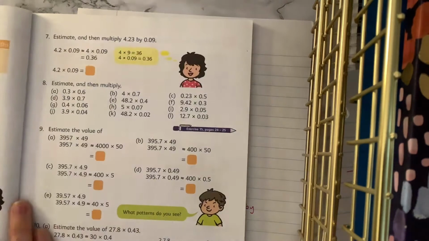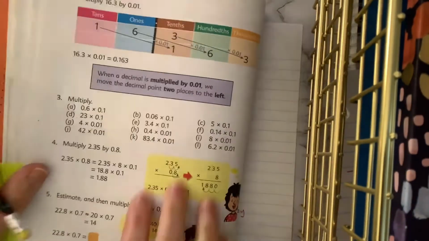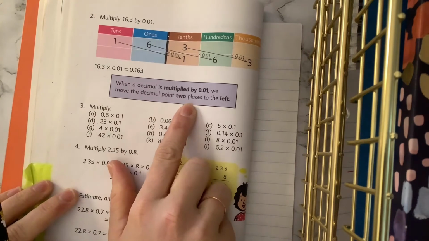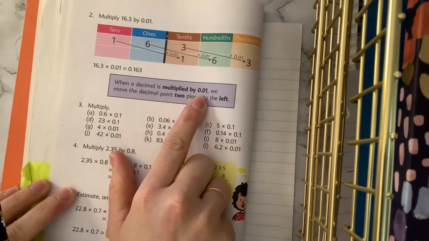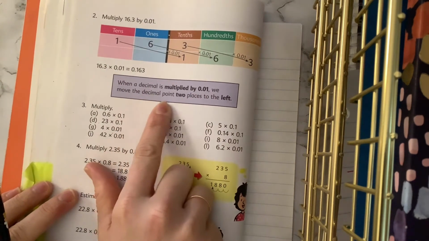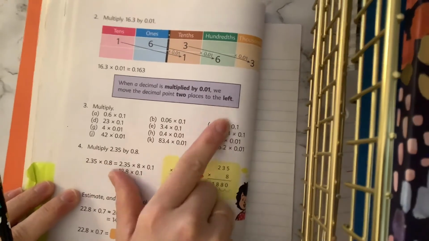And so we see a second part of this rule, which is that on page 36, when a decimal is multiplied by 1/100th, we move the decimal point 2 places to the left.